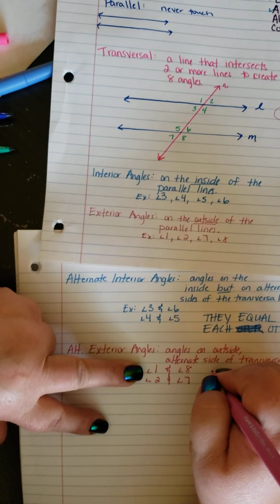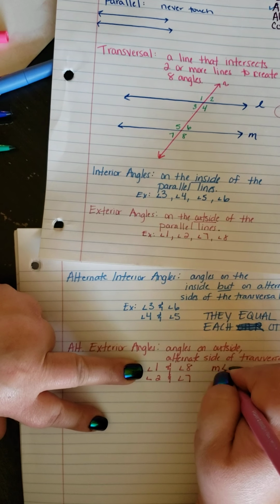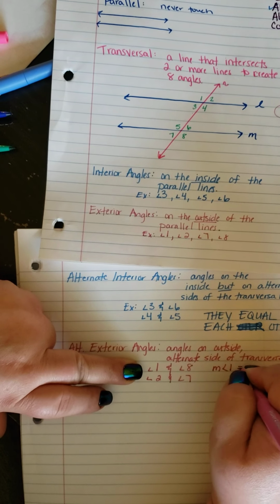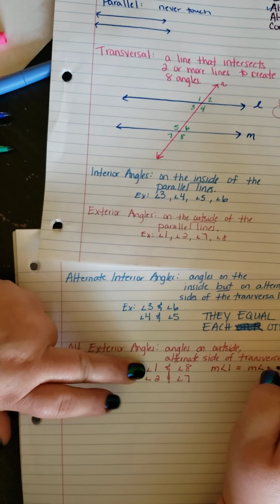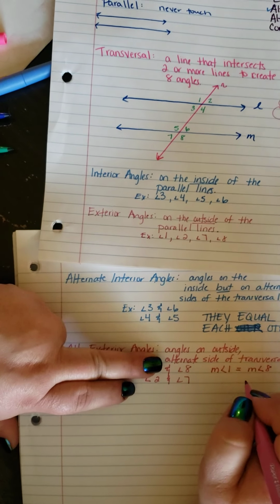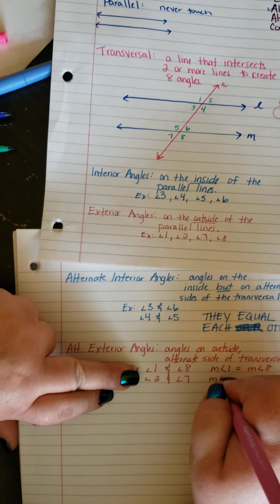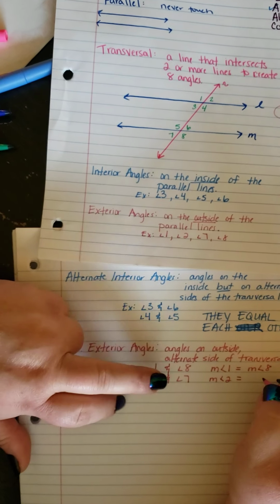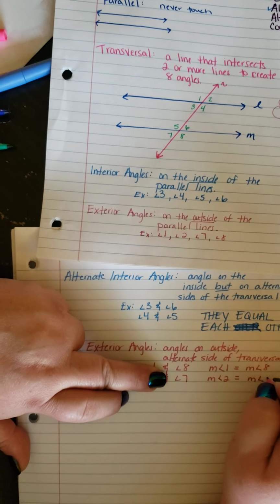So, another way to write that one, the measure of angle 1 is equal to the measure of angle 8. And the measure of angle 2 is equal to the measure of angle 7.